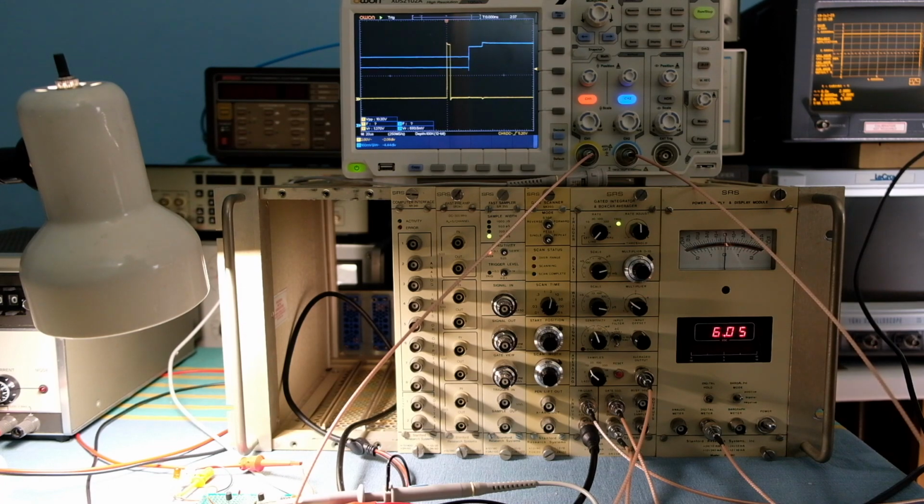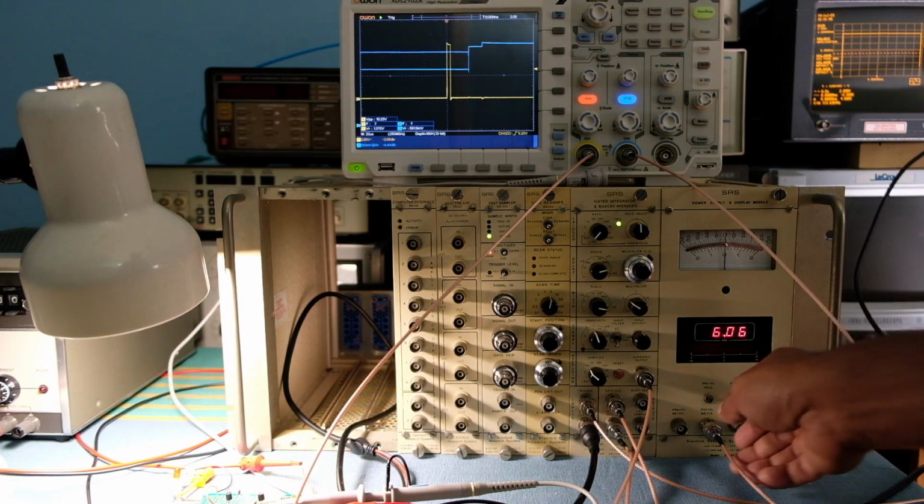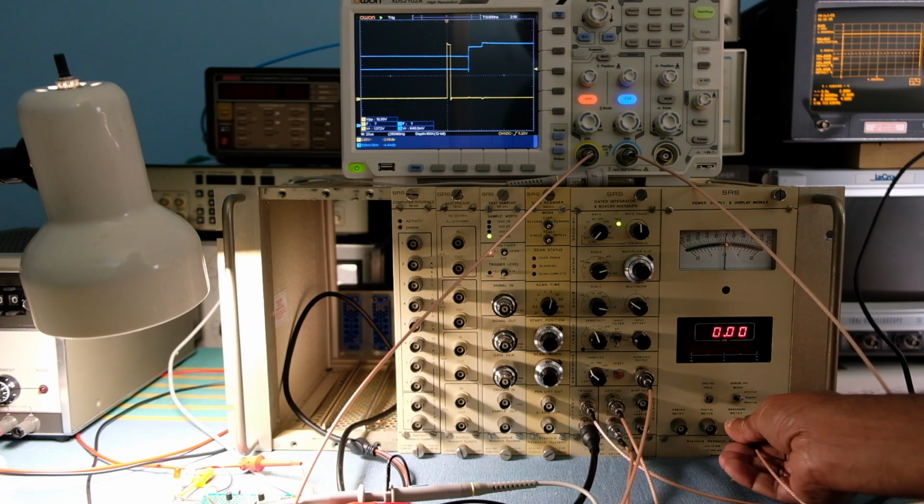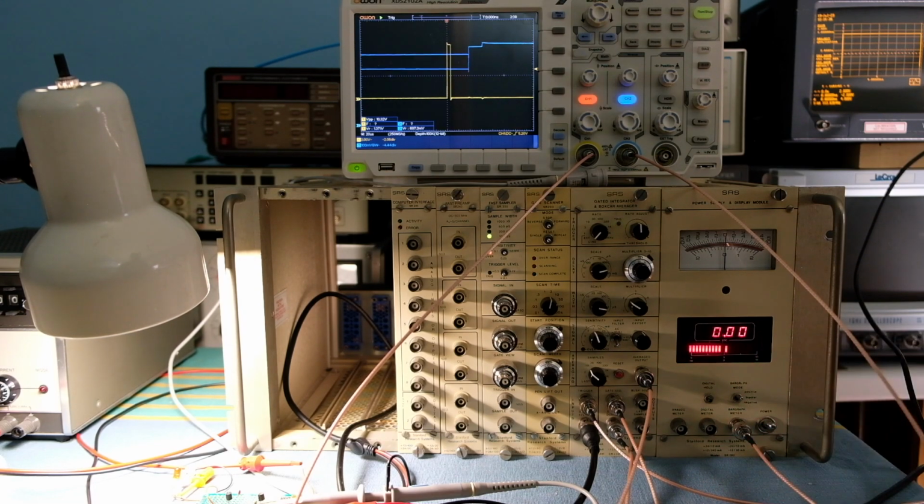The other thing I want to show you is the bar graph, which is another function here. If you look at the meter here, I'm going to go to the bar graph display, and of course there's no digital value here, but that's the bar graph, and you can see it's fairly stable. It's got a peak level and an average level, which are the two points here, and there's some noise on top of that.